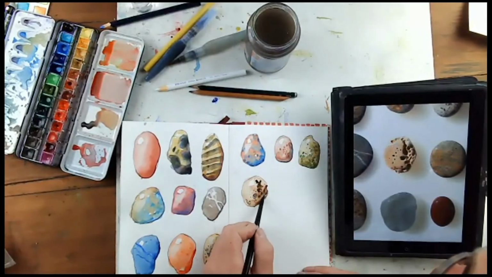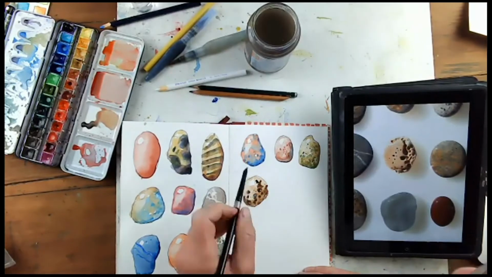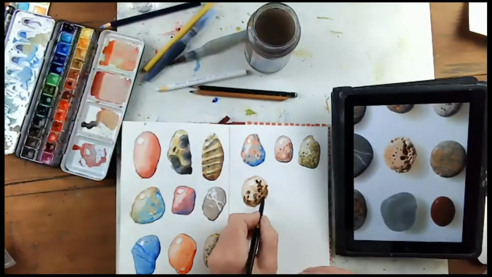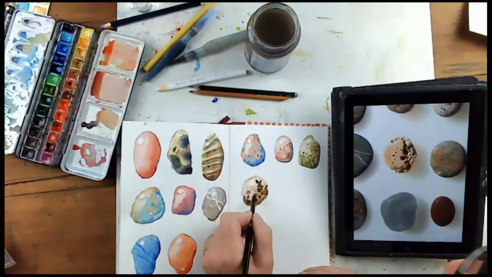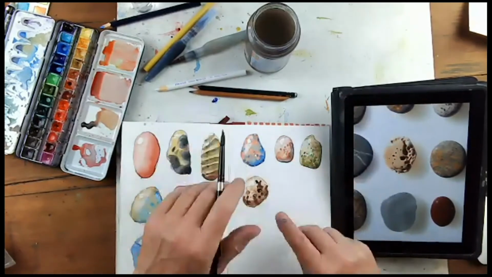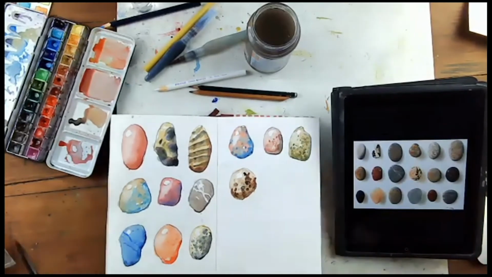I want to get that edge. So all I'm doing is just describing the shadow. I'm describing the shadows. That's what's happening here. But that combination of paint and paper, paint and pencil, has generated a nice effect. Let's keep it going.